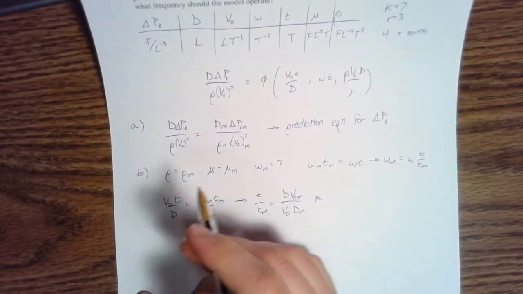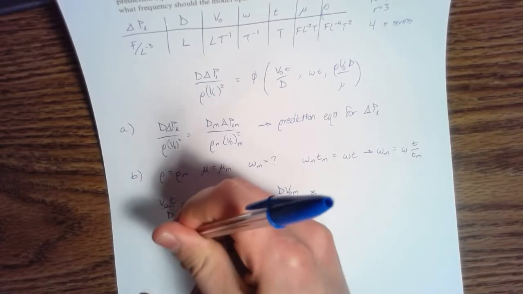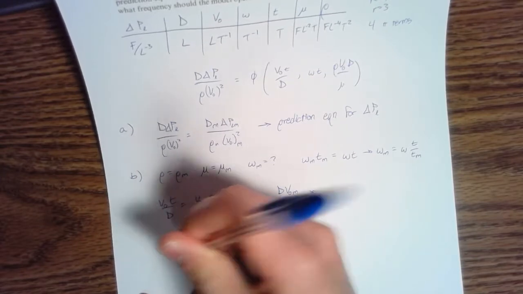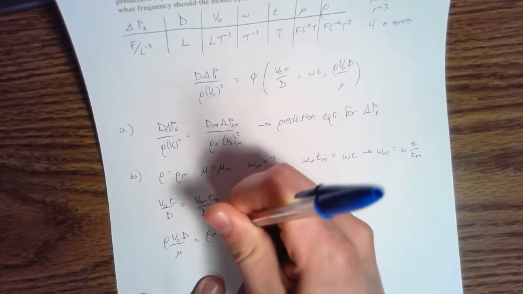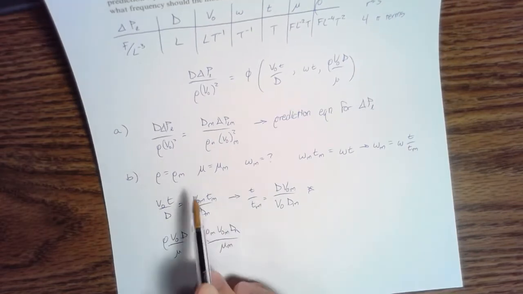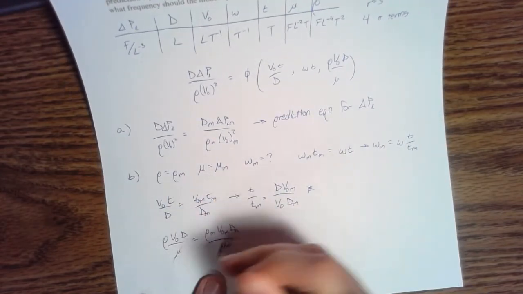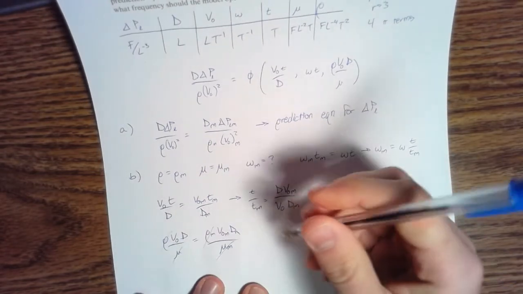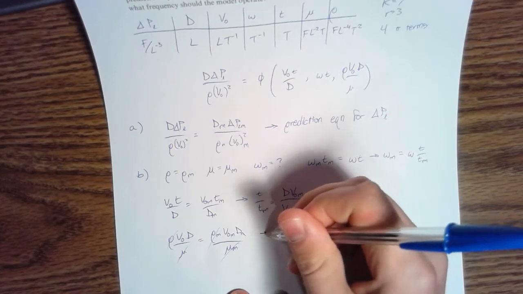Before we do that, from Reynolds similarity, rho V0 d over mu equals rho m V0m dm over mu m. Since we're using the same fluid, these are going to cancel out, and then we can get our relationship between V0m and dm.